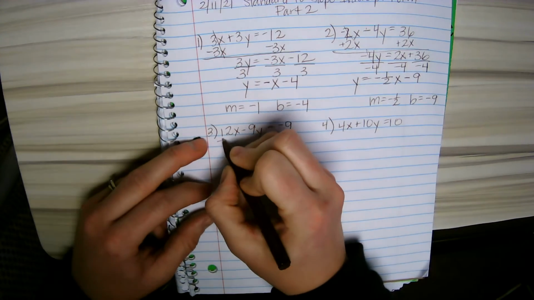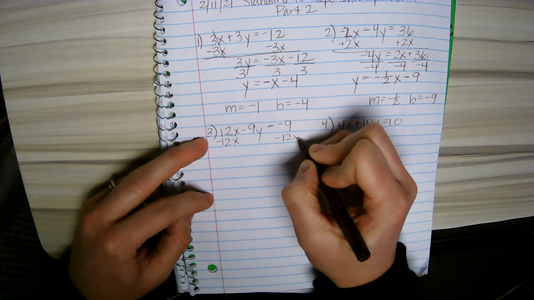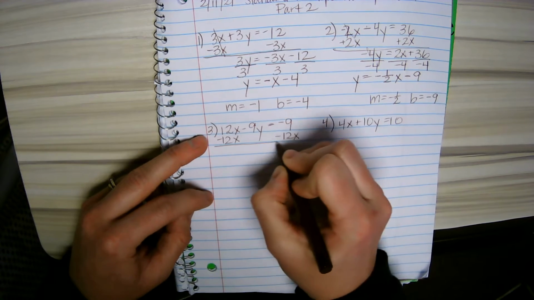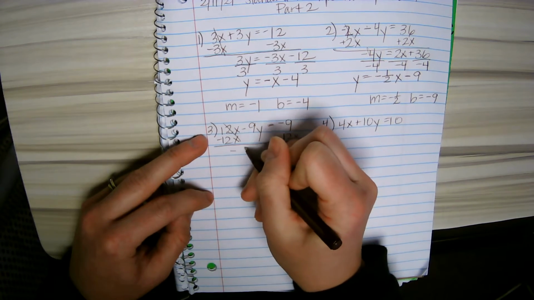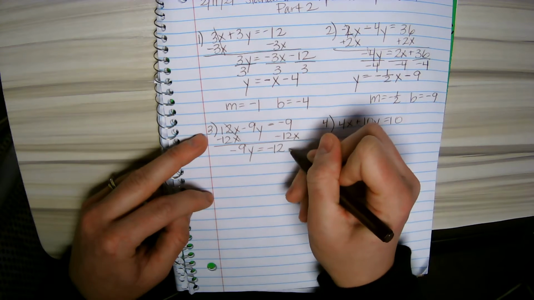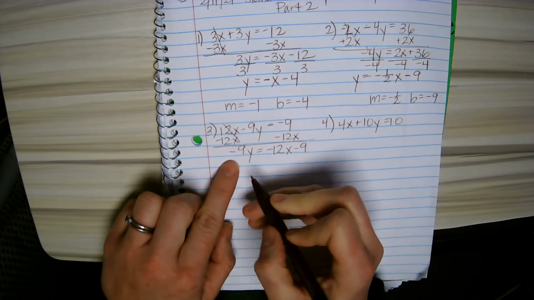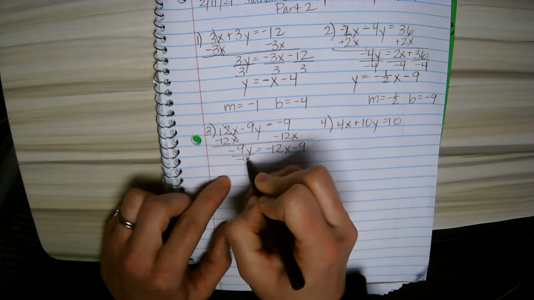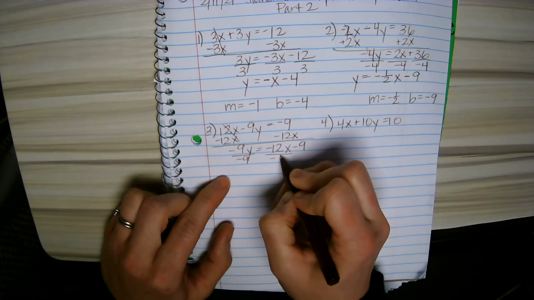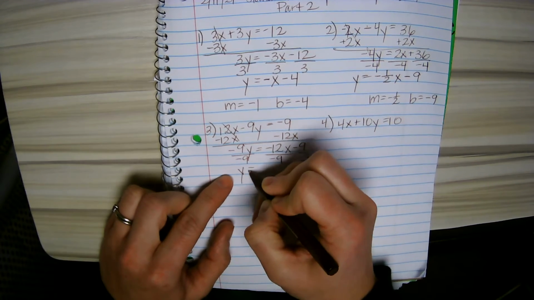So I'm going to subtract 12x. We're following that same pattern, right? So that gets rid of that. Now all I'm left with is a negative 9y on the left and negative 12x minus 9 on the right. So now I have to divide everything by that negative 9, negative 9, negative 9. All right, I'm left with y equals.